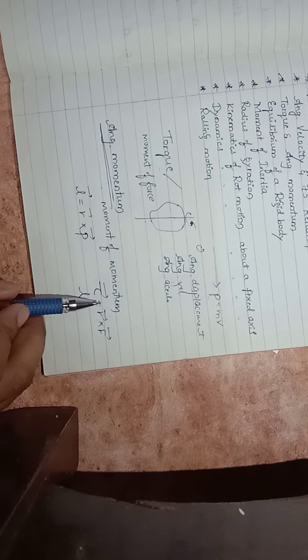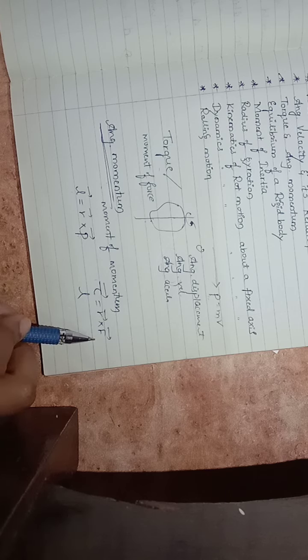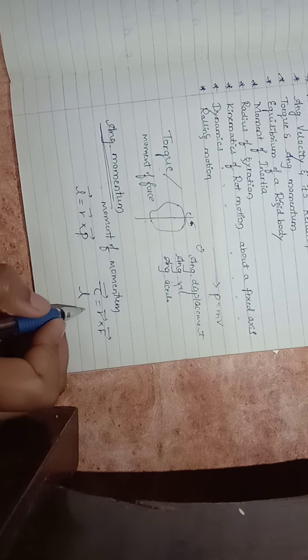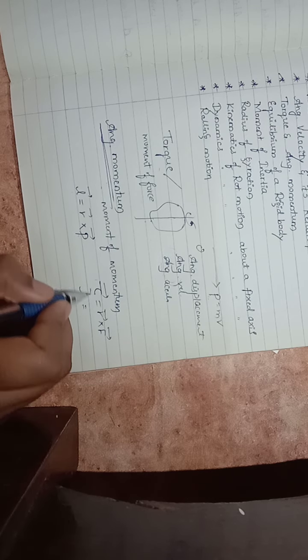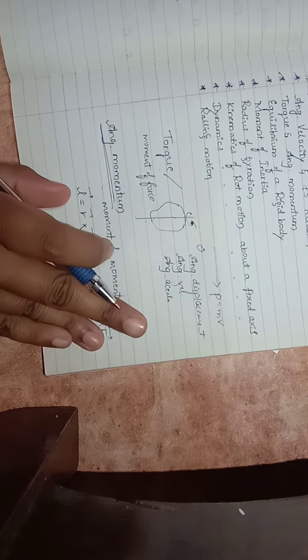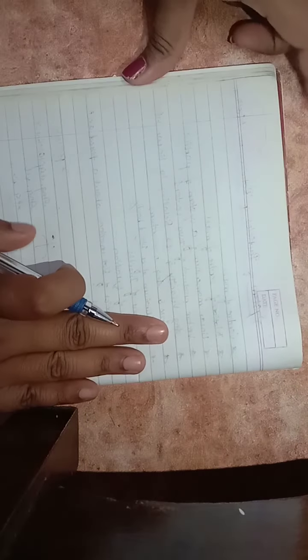So tau is equal to r cross F, where F is the force acting on the particle and r is again the position vector. And from this explanation you know that L is equal to r cross p. So now we can discuss the relation between torque and angular momentum. How can we write it?